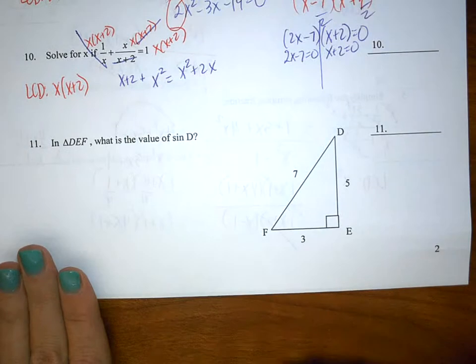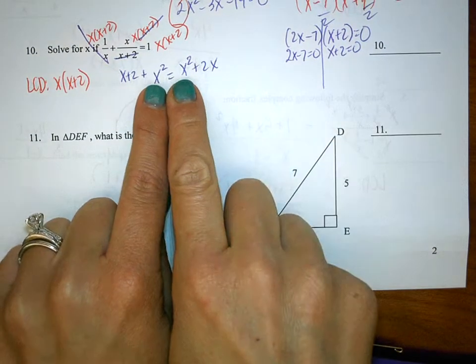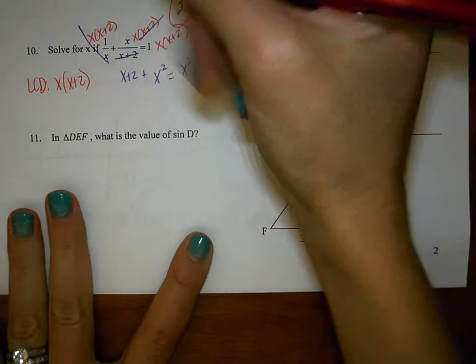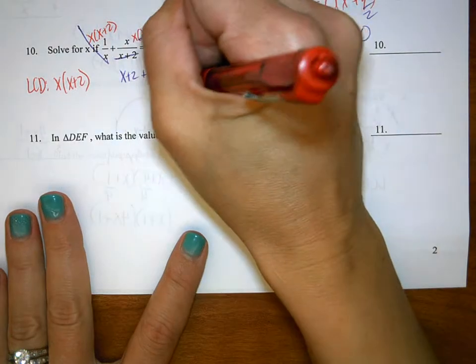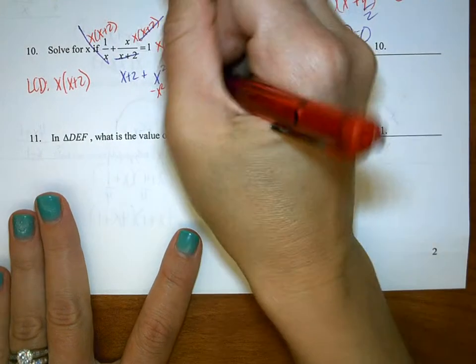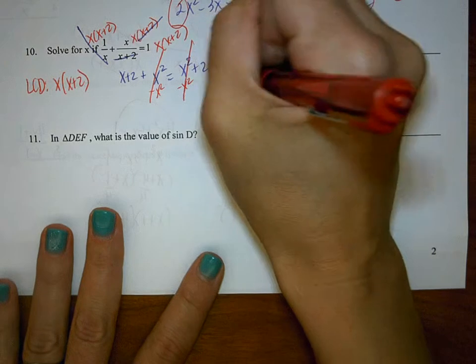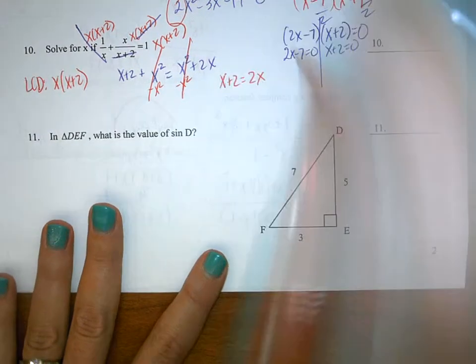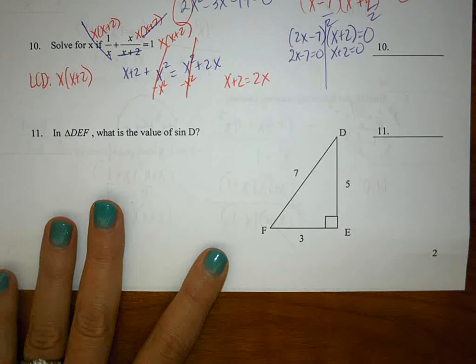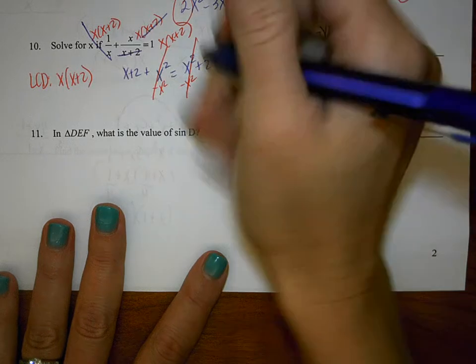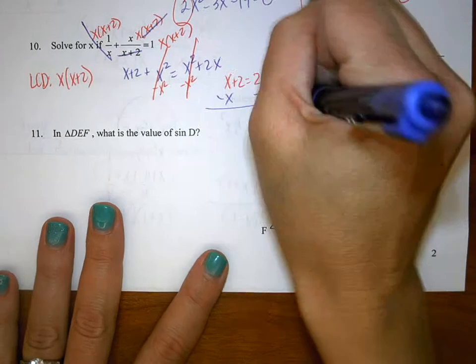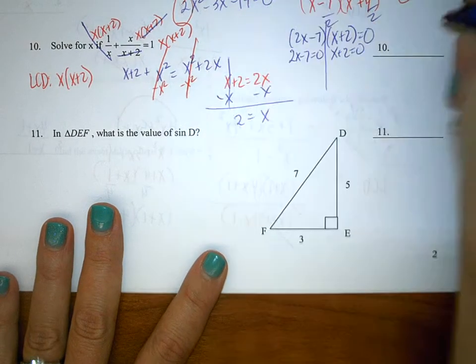Okay, what happens when you have the same thing on both sides? They cancel out, because if I were to subtract x squared from both sides, look, they cancel out. Okay, so now I have x plus 2 equals 2x, and what will we do to solve? Subtract x from both sides, and I have 2 equals x.